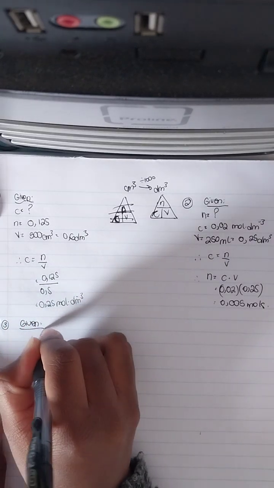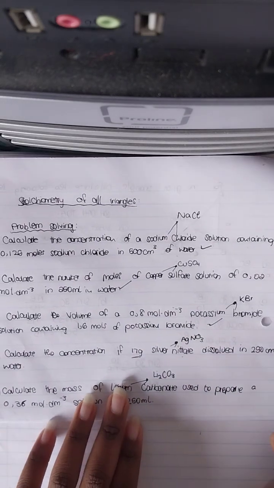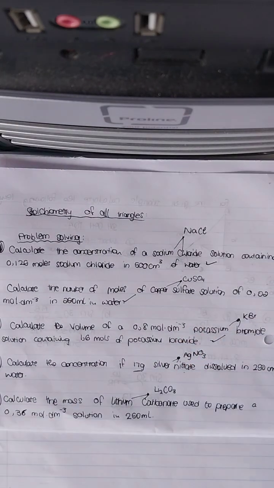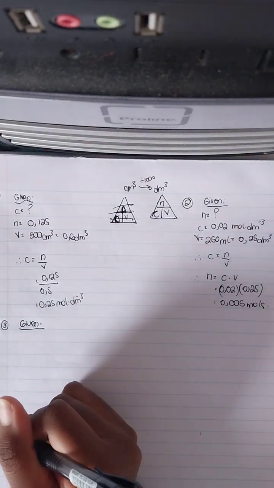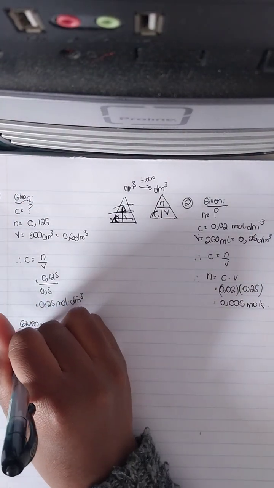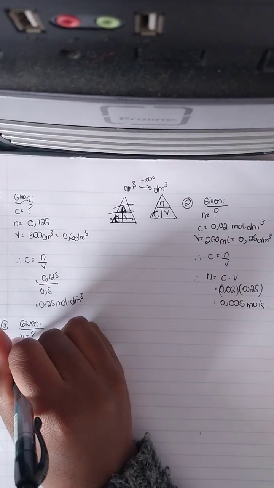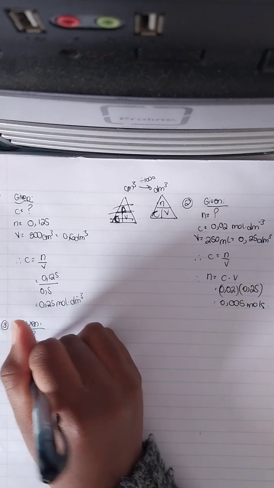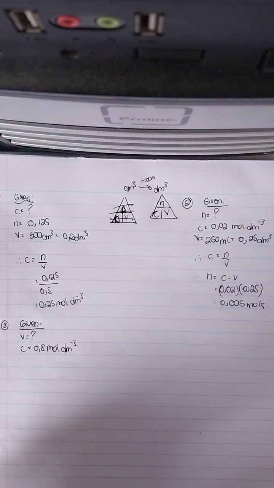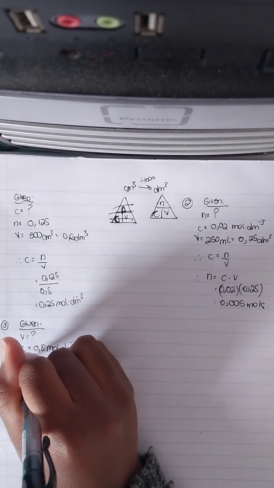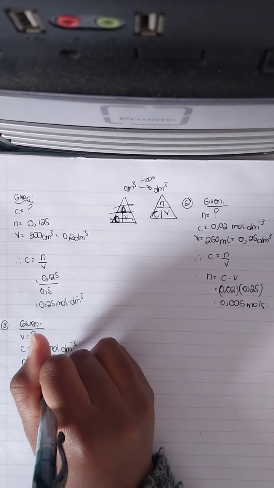Given as always. It says here, this is the third one now: calculate the volume of a 0.8 mole per dm cubed potassium bromide solution containing 1.6 moles of potassium bromide. So our given: we are trying to calculate our V, which we do not have. We have a concentration, which is 0.8 mole per dm cubed. We have our moles, which is 1.6 moles.